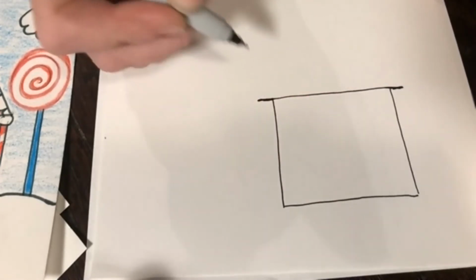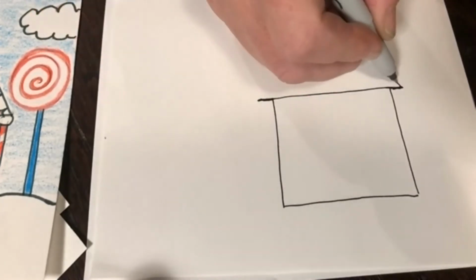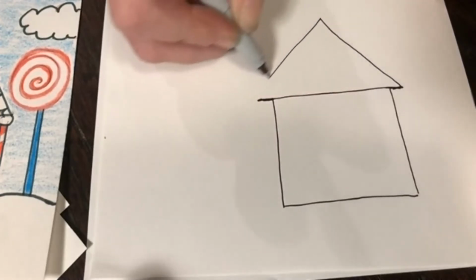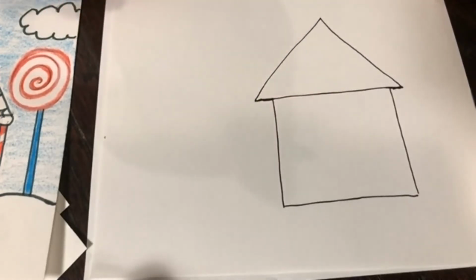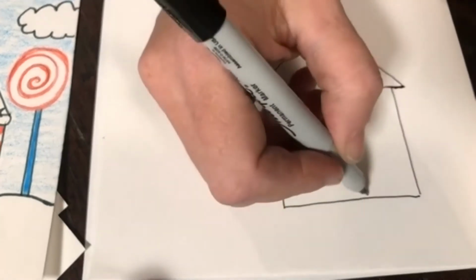So I'm going to make a little line on each side, just a short one. And then I'm going to make a triangle for my roof. Okay, now we have to figure out how we're going to get into this house. If the people are inside, how are they going to see out? Okay, so we need to add a door.